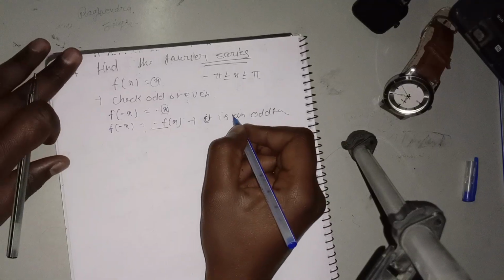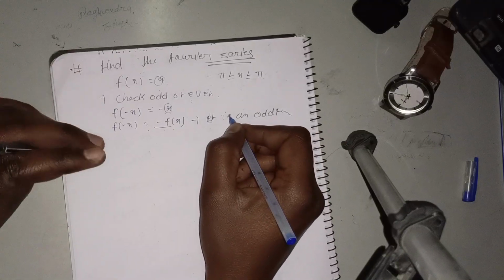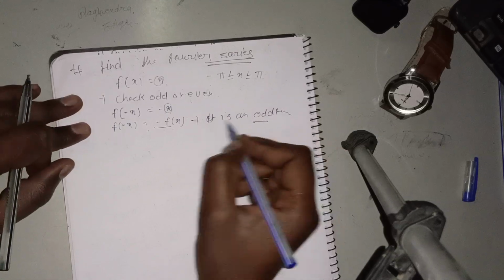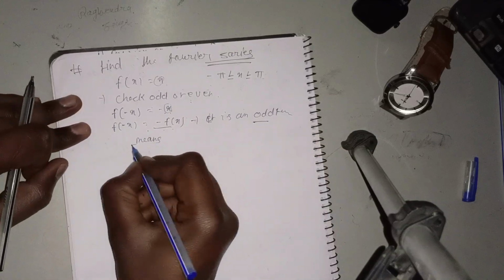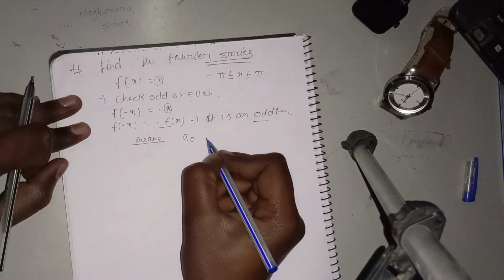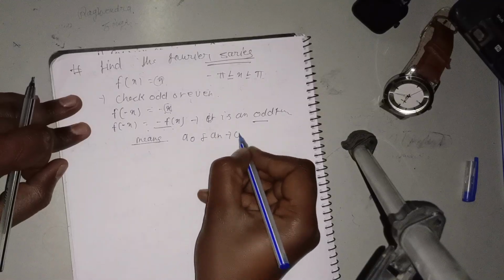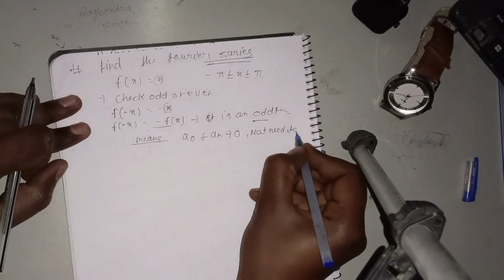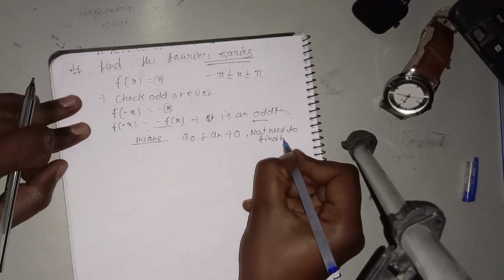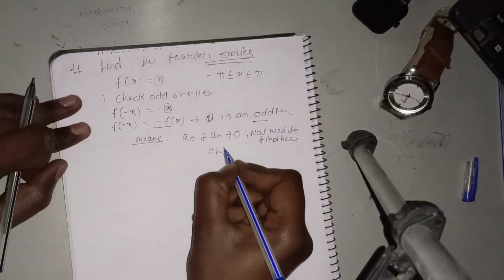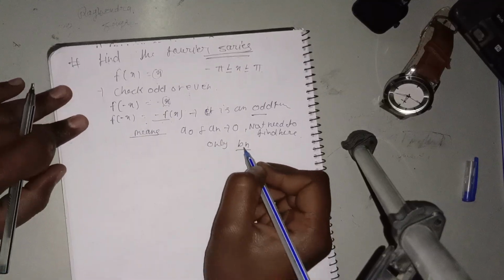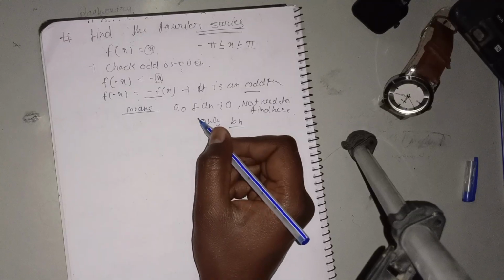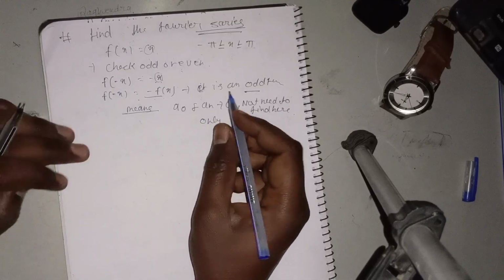Okay, it is an odd function, which means a naught and an will be 0. We will not need to find them here, only bn. This is what I mean. Okay, I hope you all have understood right now. Yes.